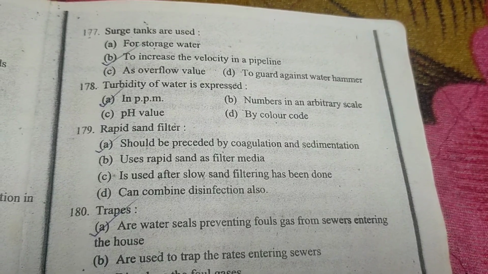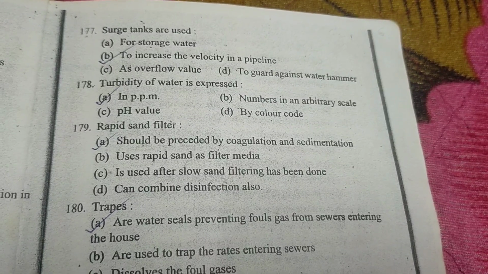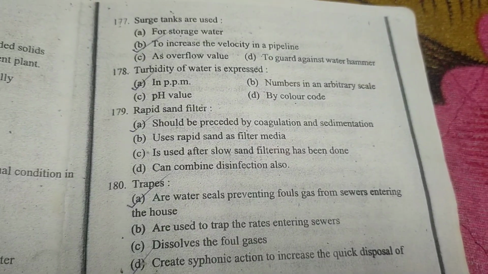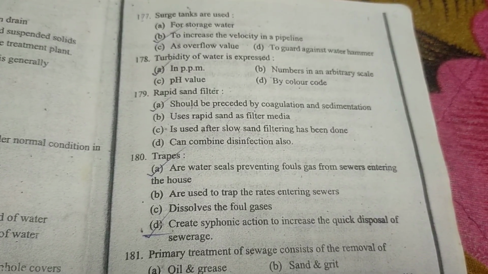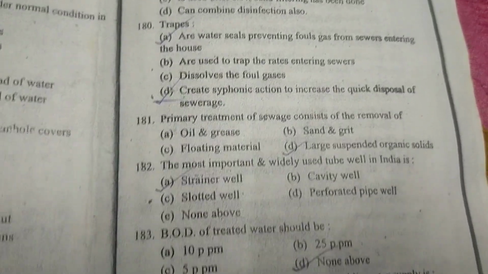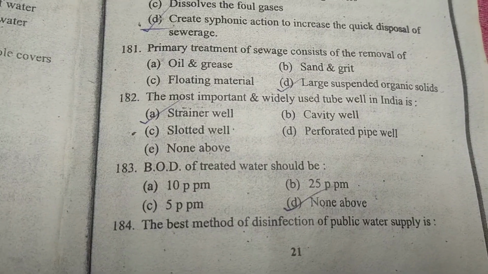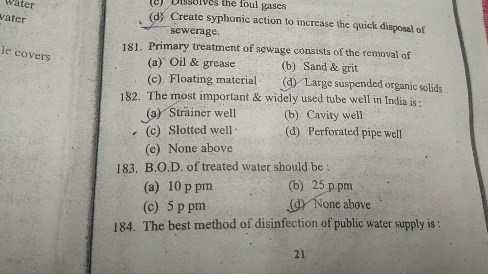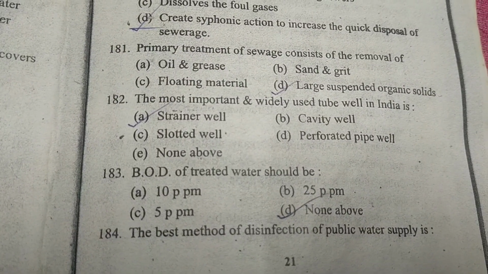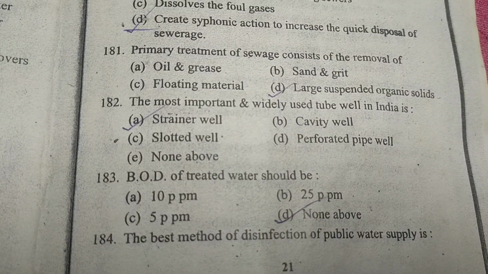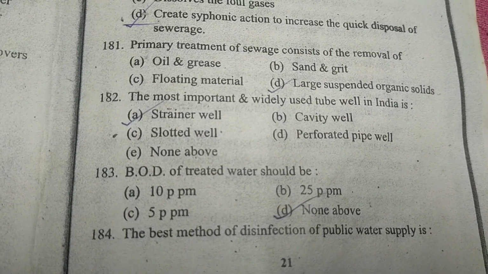Rapid sand filter should be preceded by coagulation and sedimentation. Traps are water seals preventing foul gas from sewage entering the house. Primary treatment of sewage consists of the removal of large suspended organic solids. The most important and widely used tube well in India is the strainer well. Biological oxygen demand of treated water should be none of the above.